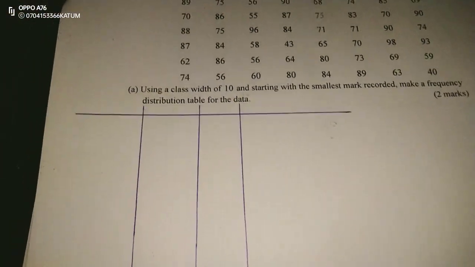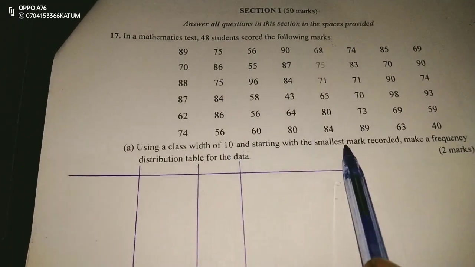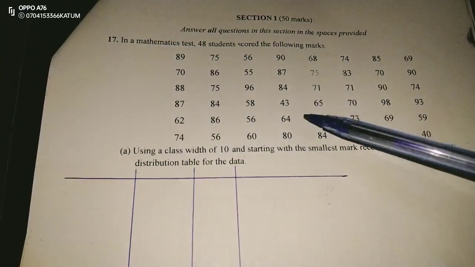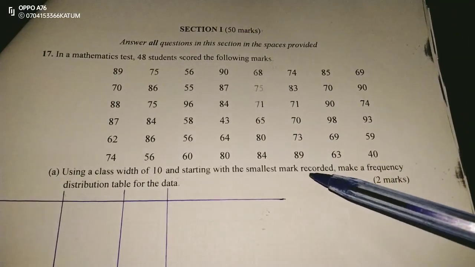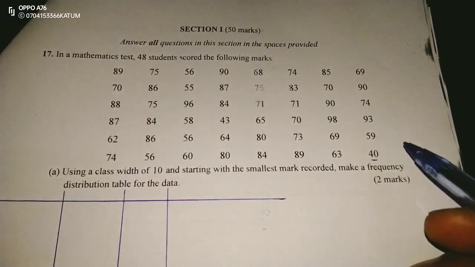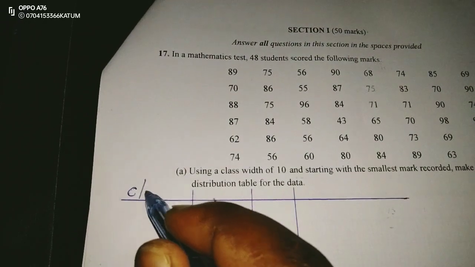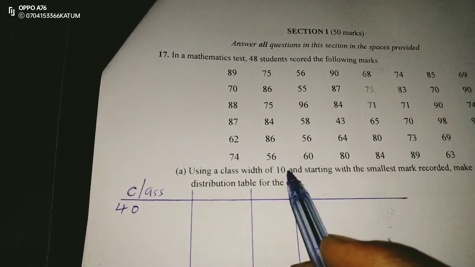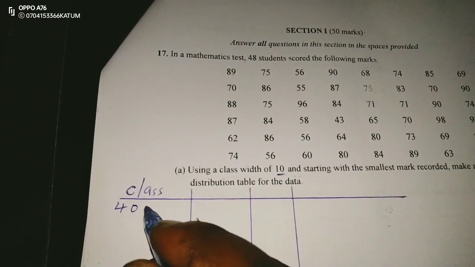We are told we are using class widths of 10 and we start with the least mark recorded. When I observe these marks, the least mark recorded is 40. So I'll begin the class from 40, to stick to the instructions, since we are told a class width of 10.